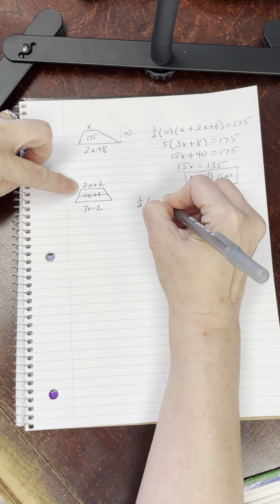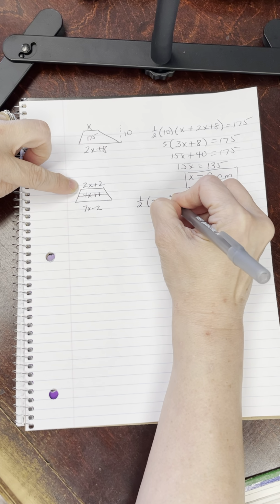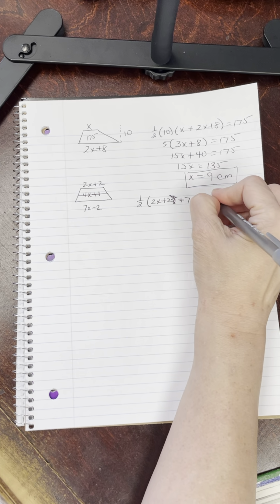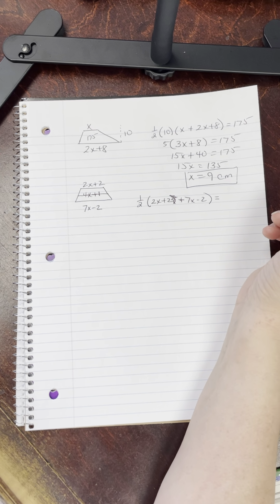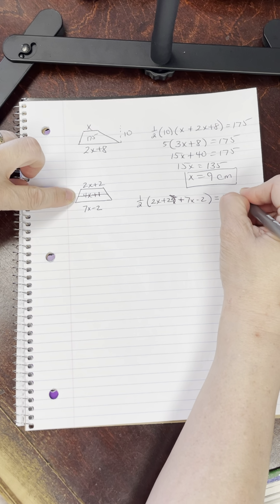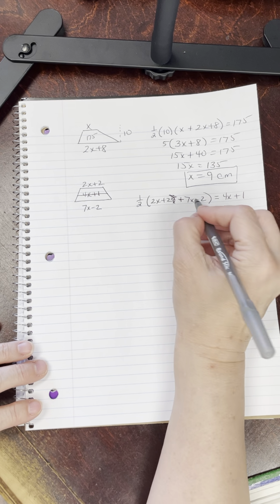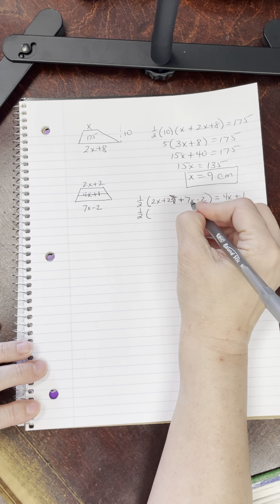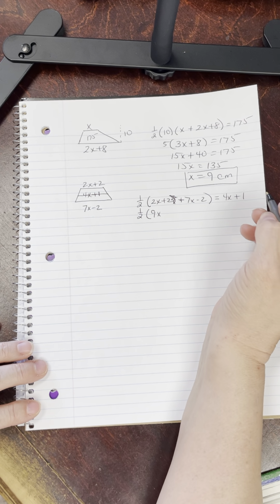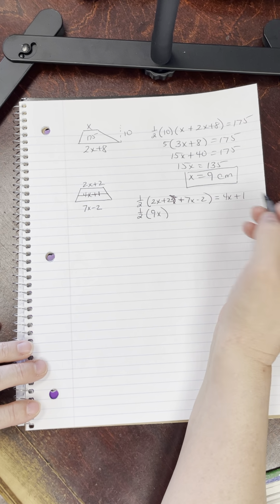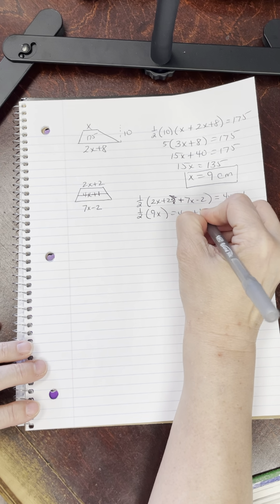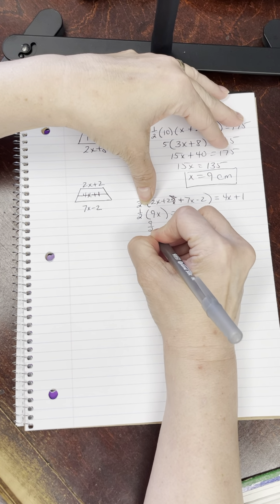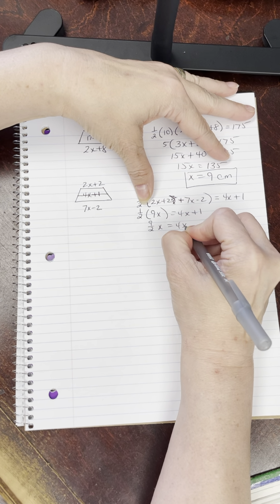So 2x plus 2 plus 7x minus 2 equals the median, which is 4x plus 1. I'm going to go ahead and combine like terms in this parenthesis first and then deal with the half. So 2x plus 7x is 9x. 2 minus 2, oh good, that's gone away, equals 4x plus 1. Now we'll distribute here. So this is 9/2 x equals 4x plus 1.